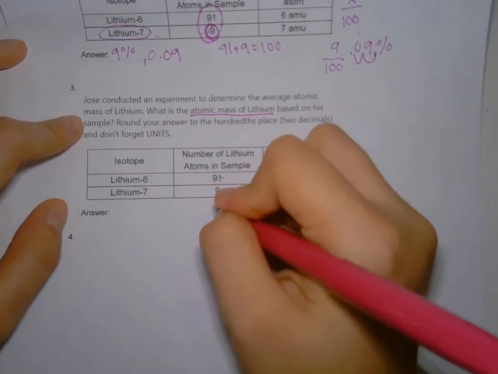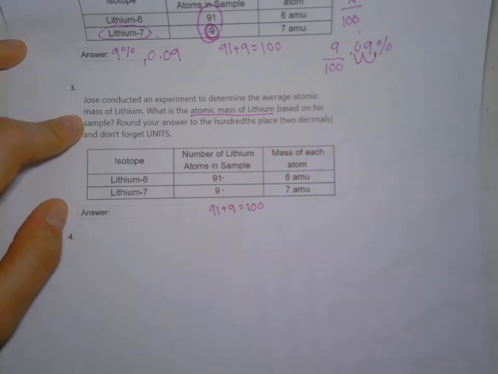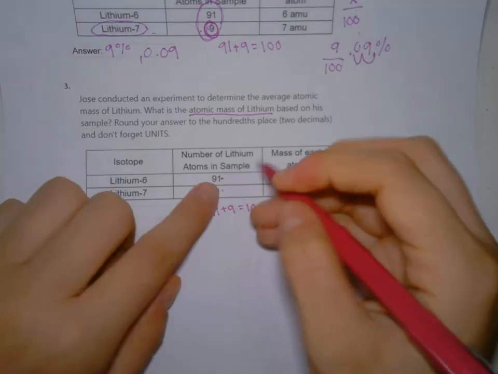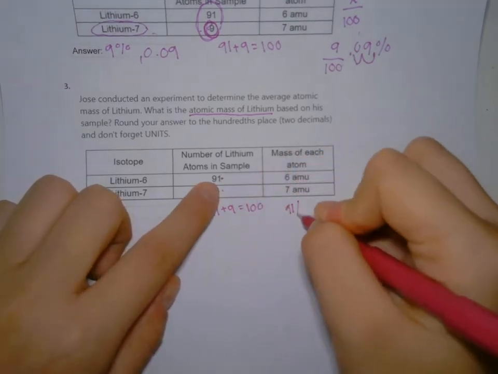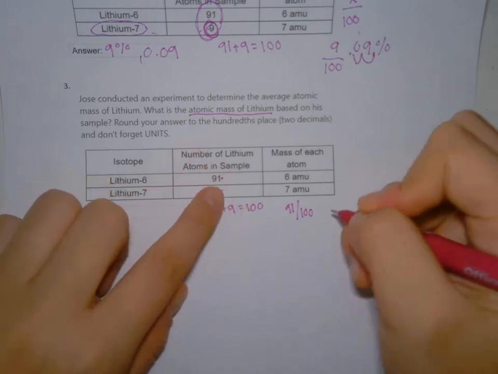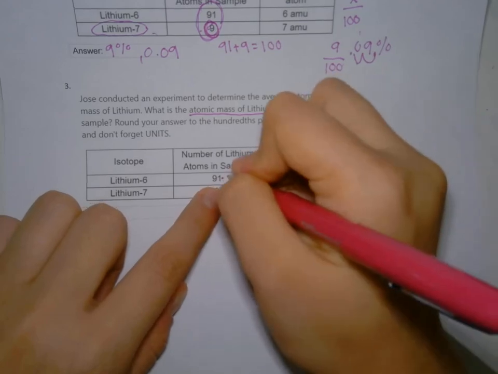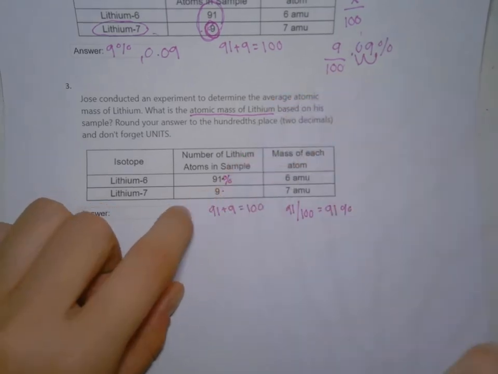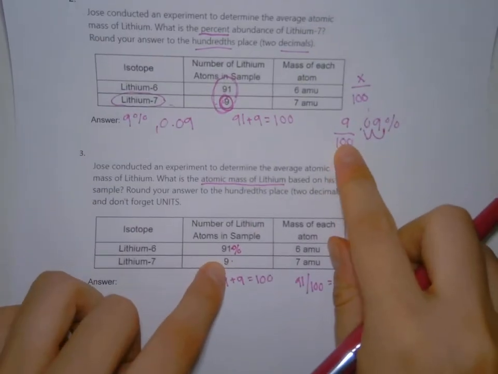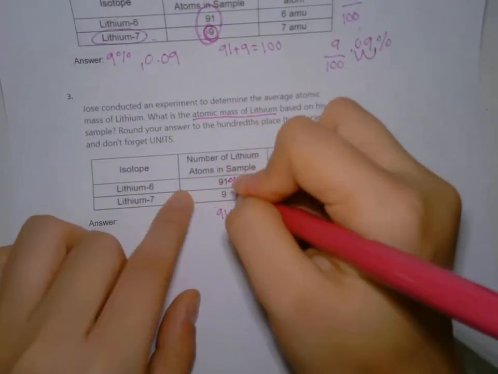So I know that 91 plus 9 is 100. So my lithium-6, 91 divided by 100 to find the percentage of this total thing in lithium-6 is equal to 91%. So I'm going to keep it up there, 91%. And I know from above that the percentage of lithium-7 is 9%.